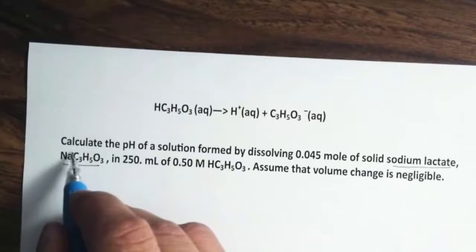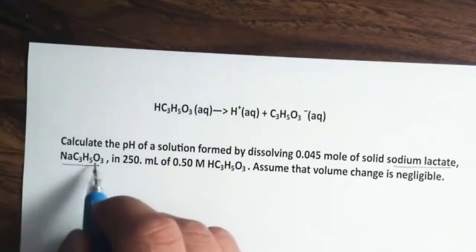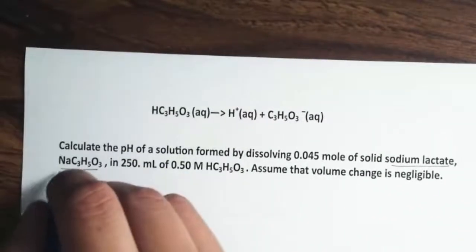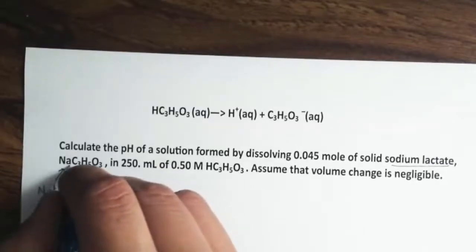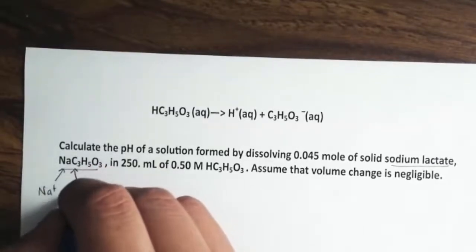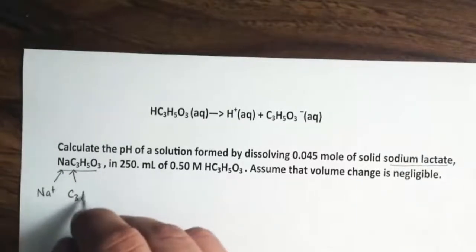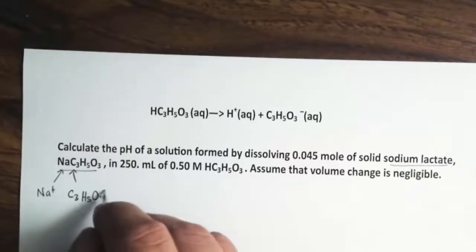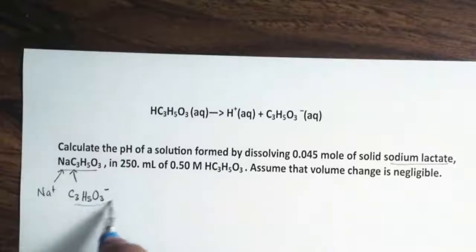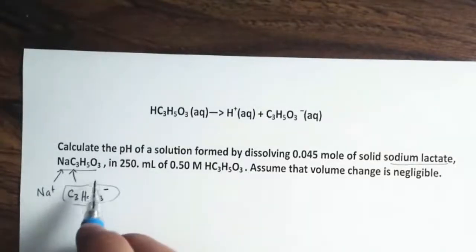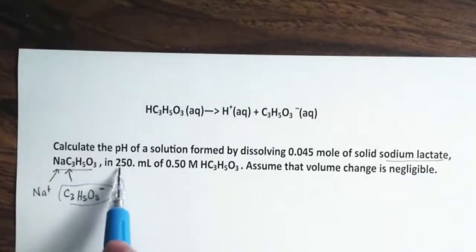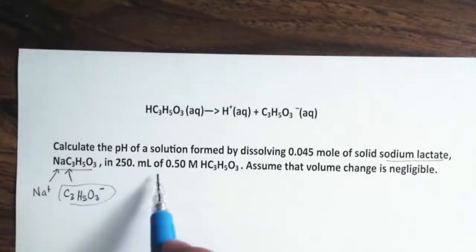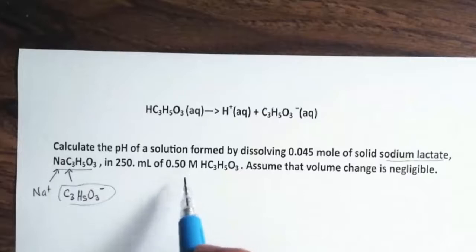And we know that this will dissolve and ionize into Na+ for that Na part, and of course C3H5O3-.